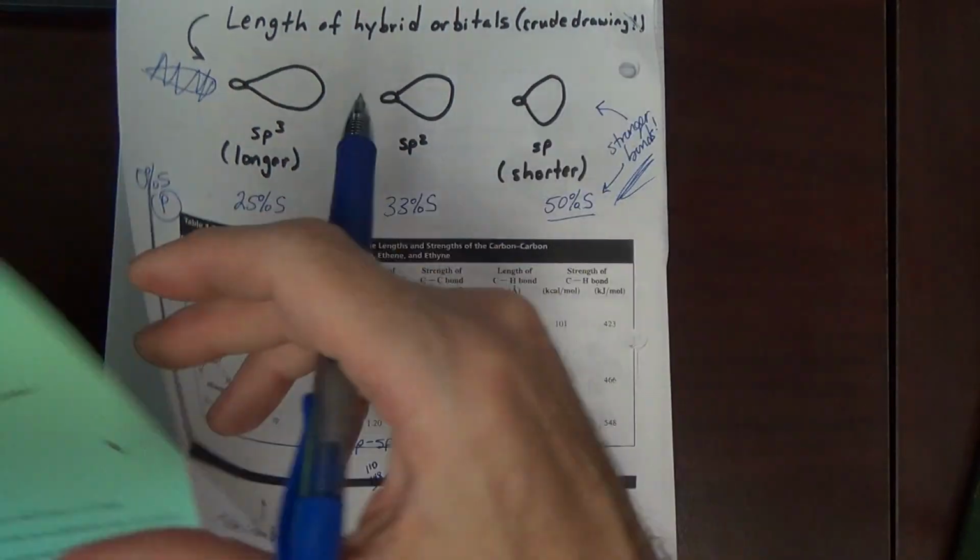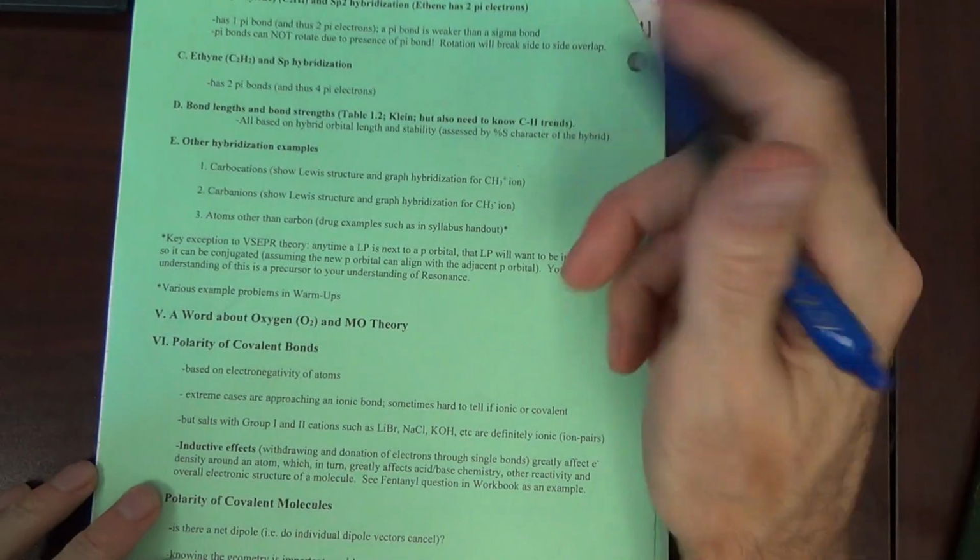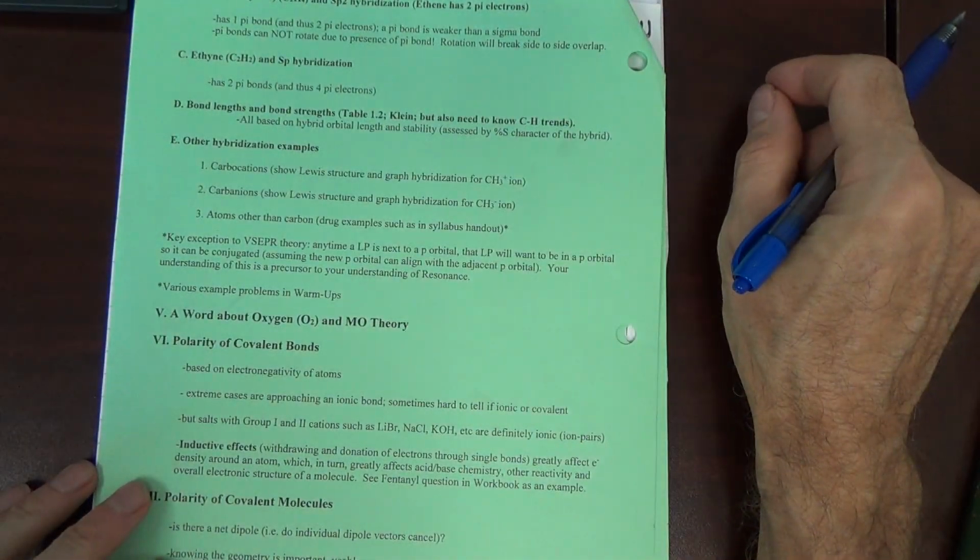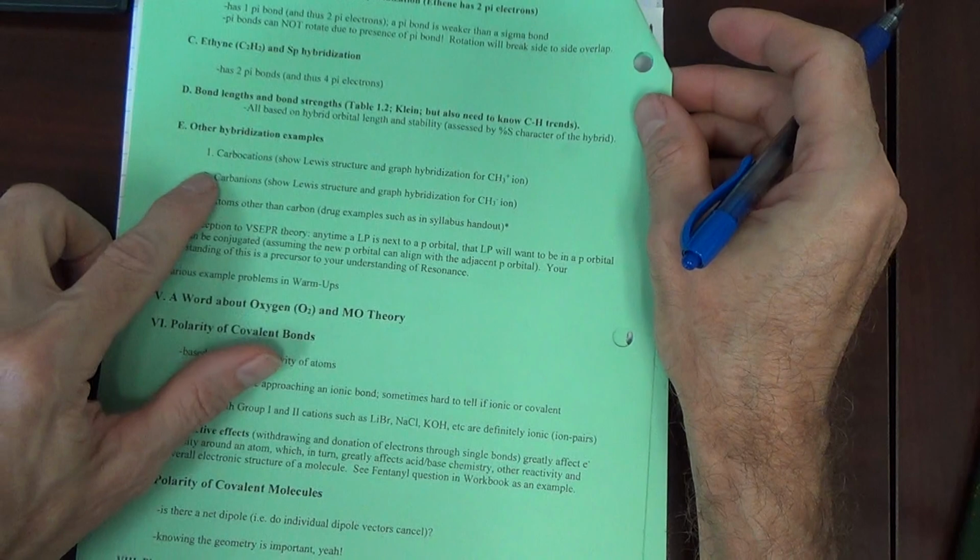Okay, next on the outline. Other hybridization examples. Carbocations.